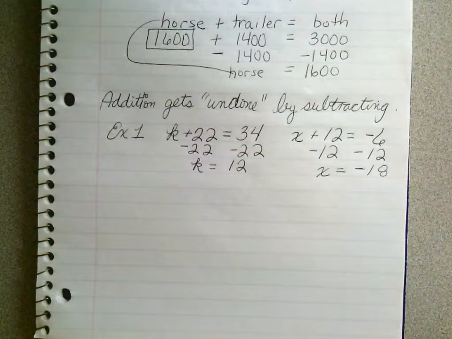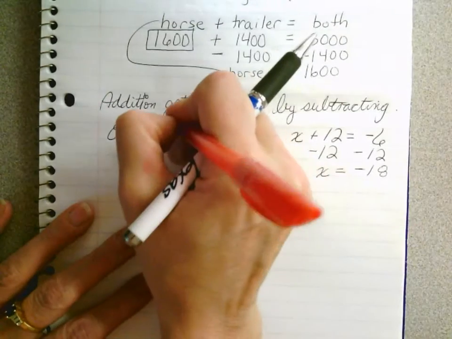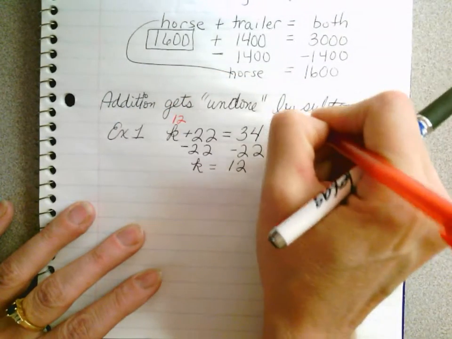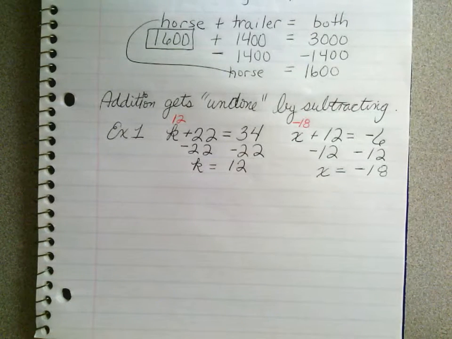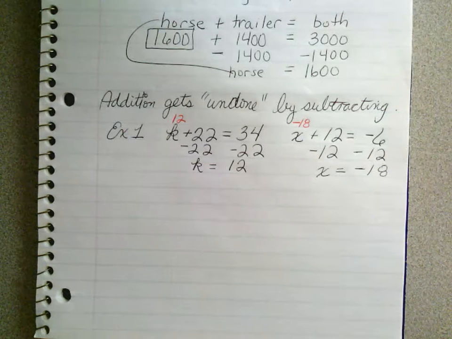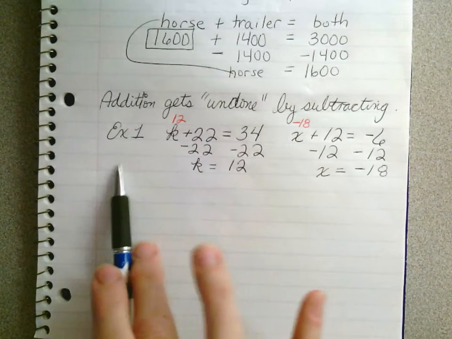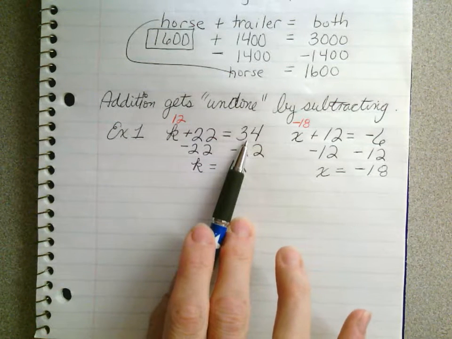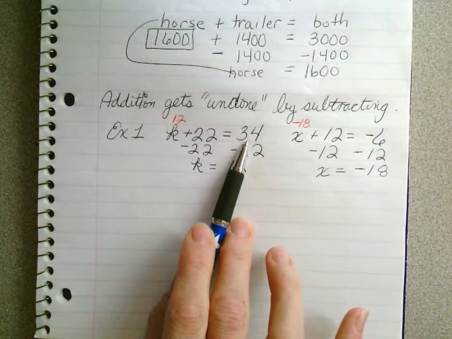That one might look a little weirder, but if you substitute in -18 for x, add a positive 12 to it, you still have -6. So that indeed would be correct. It doesn't really matter if the 34 was on the left, like 34 equals K plus 22. Still the same idea.